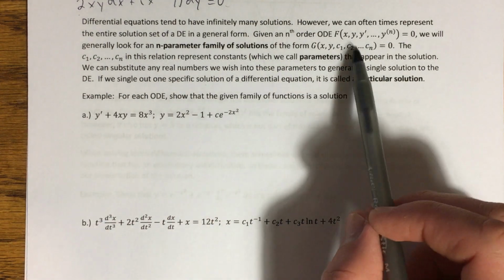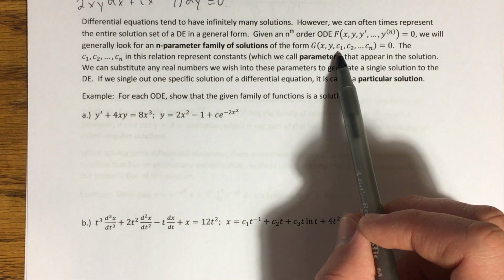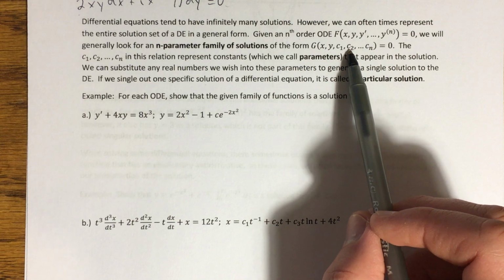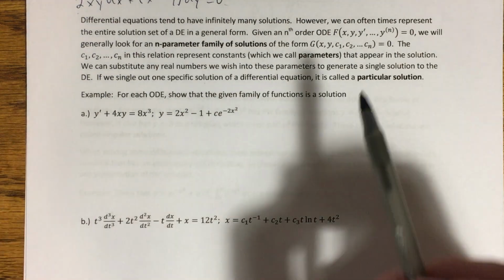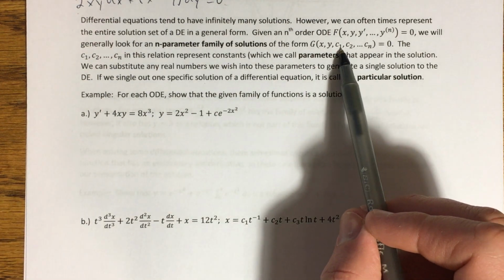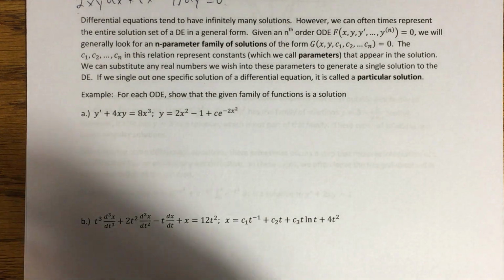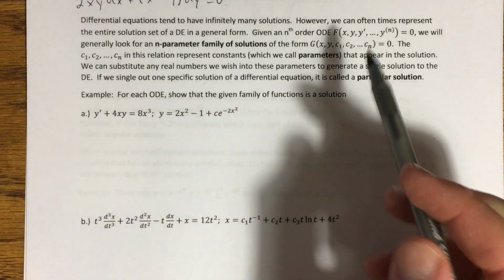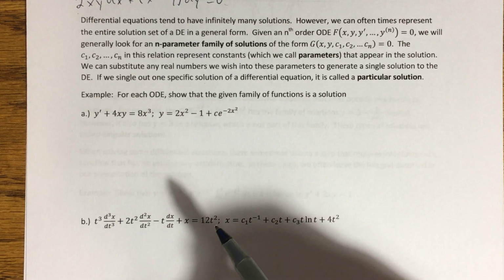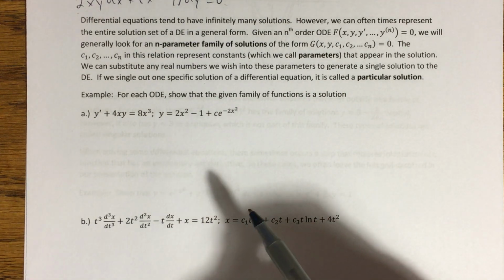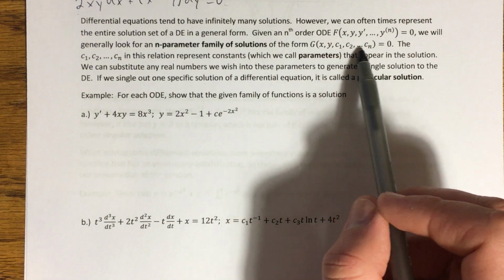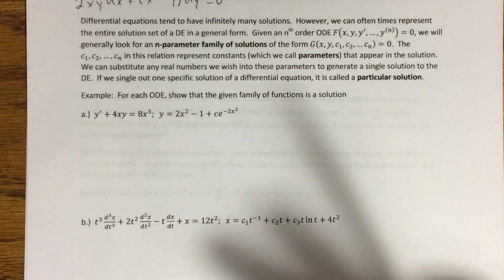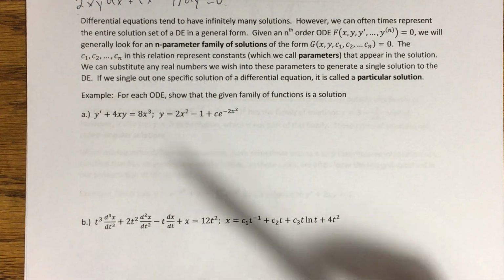We can substitute any real numbers we want into those parameters, and no matter what real numbers we choose to plug in, we should always get a valid solution to the differential equation that we're saying this is a solution to. Because we can plug in any real numbers that we want, that's what generates an infinite family of solutions.